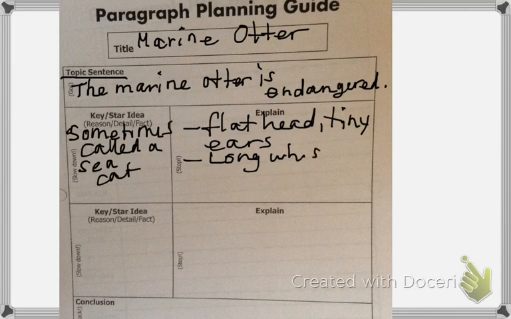It does sound a little bit like a cat, huh? I can see why people used to call them sea cats. And it has webbed, okay, this is not like a cat that we're thinking of. It has webbed feet. Okay, I bet they swim really well.